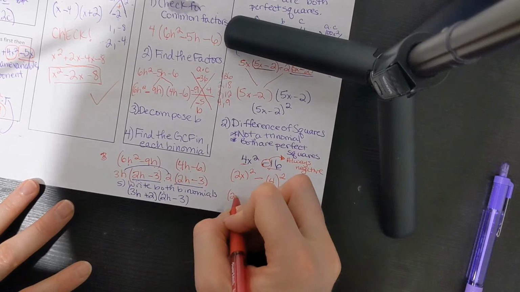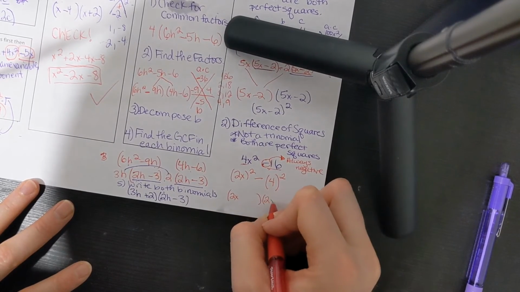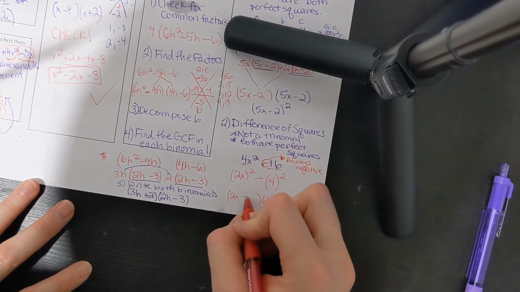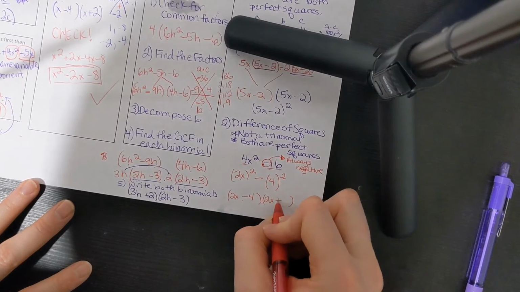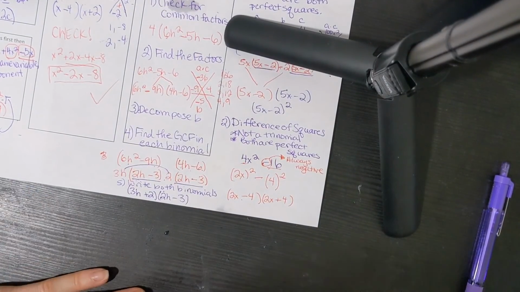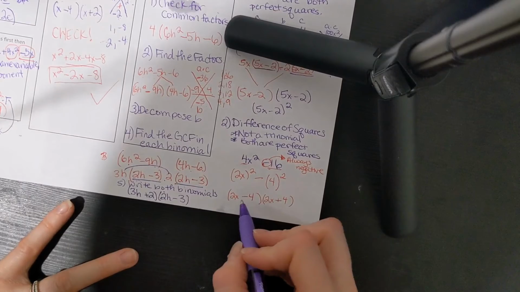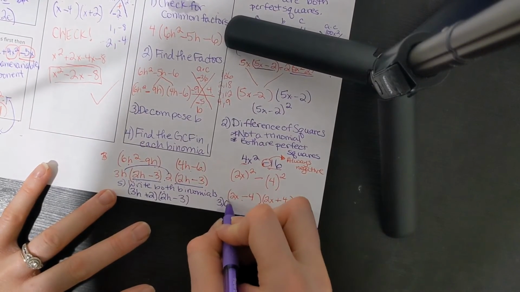So now I'm going to split that into 2 binomials. So I have 2x and 2x. For this to be negative, one of these has to be negative, one of these has to be positive. And that's where I saw some people make mistakes. And you can check this.